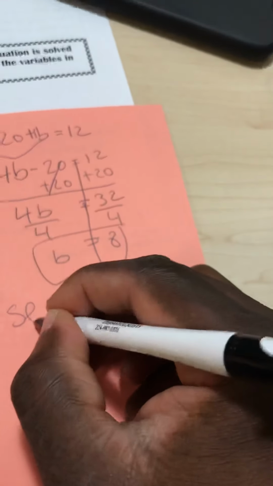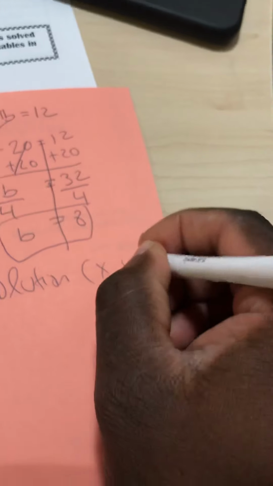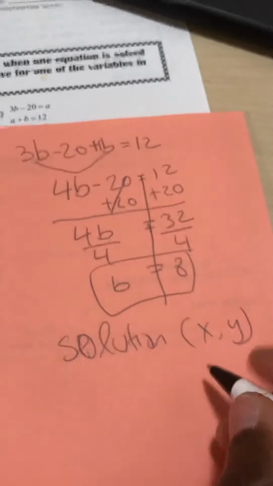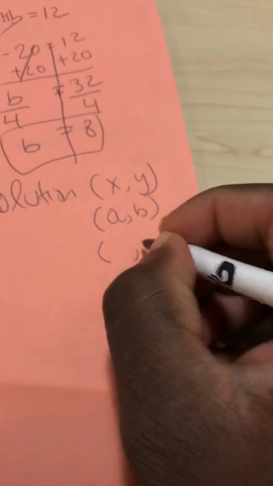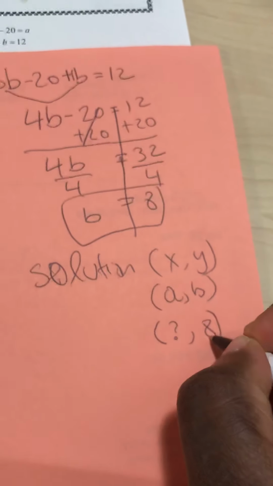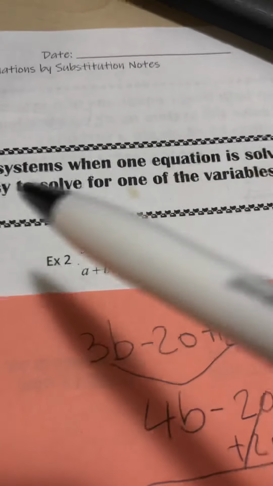Remember, your solution needs to be x, y. But in this case, I don't really have x and y letters. I have a and b letters. So alphabetically, a, b, right? So I already know the b, which is 8. So question mark on the a. I know the b is 8. So now to get the a, you have to take the 8 that you have for the b and plug it in somewhere. My question is, where's my best bet to plug it in?